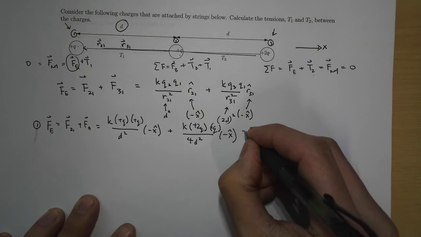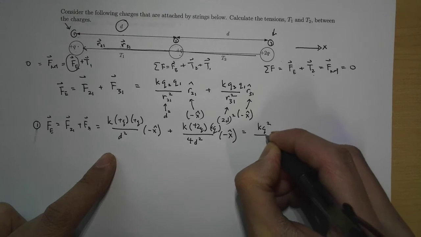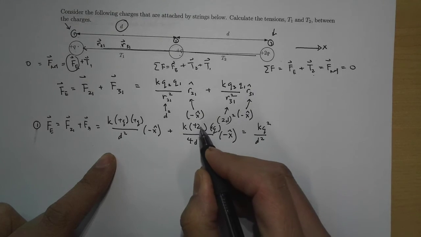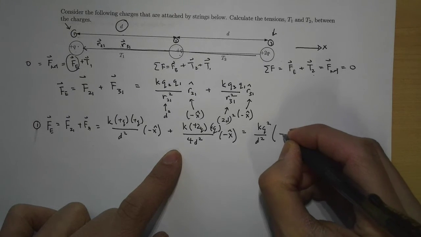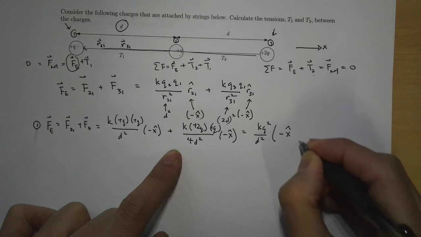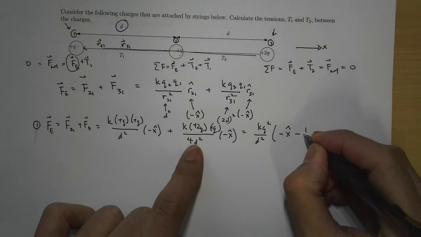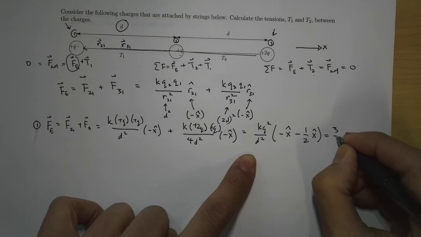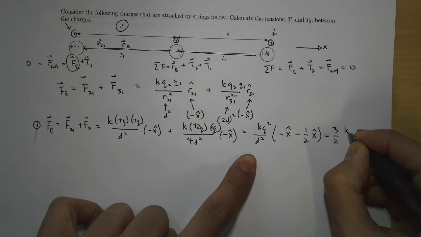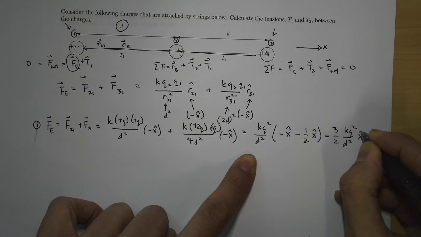So if you want to put this all together, k q squared over d squared, this is going to be 2 over 1 half, so minus x hat, minus a 1 half, 1 half x hat. So the final answer is 3/2 k q squared over d squared in the minus x hat direction.